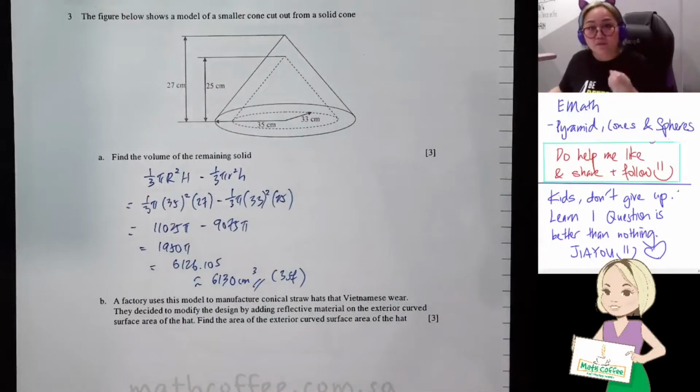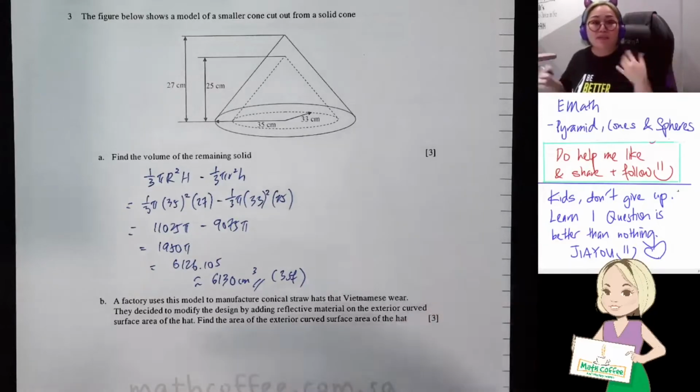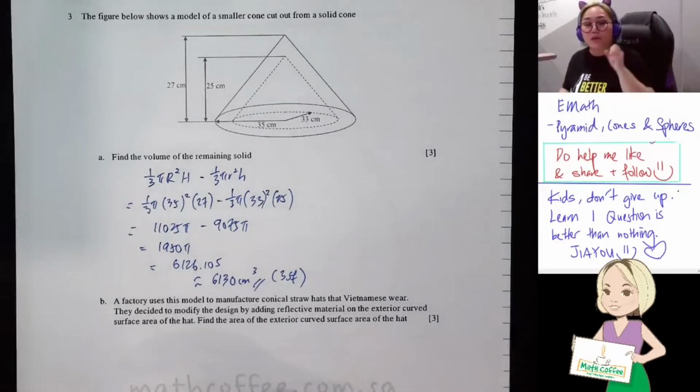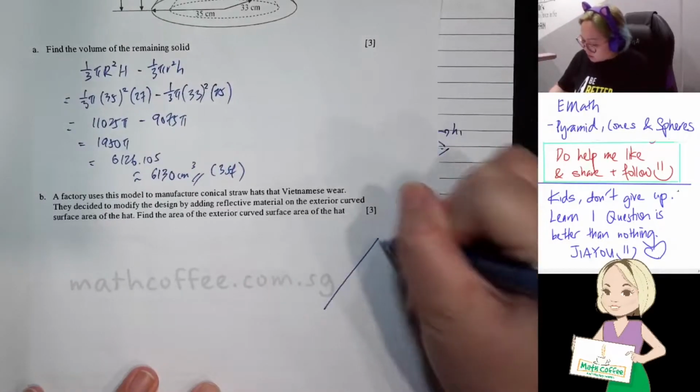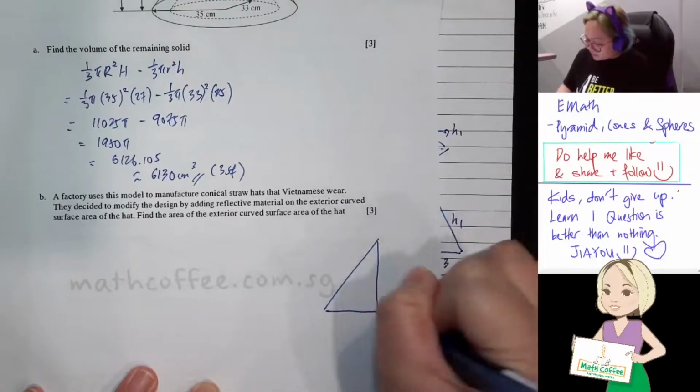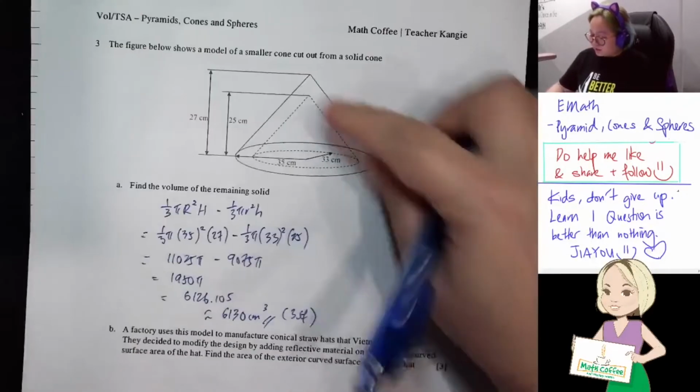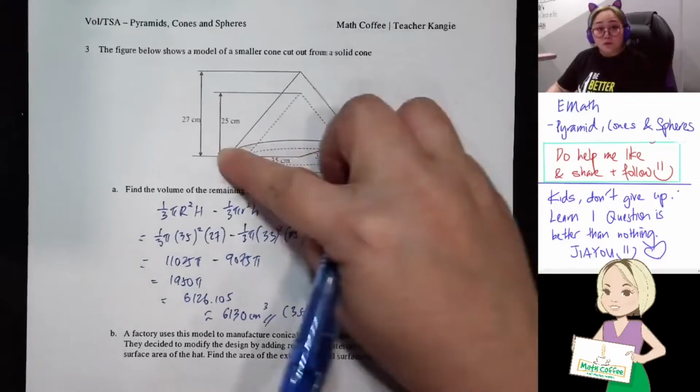And curved surface area of the cone is pi RL. And the good news is pi RL, curved surface area of the cone, is given. So you just need to know how to find the L. This is how you find the L. This is the big right angle triangle. Here, use the big one.